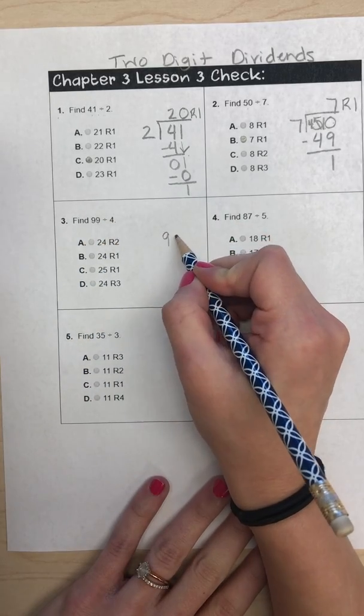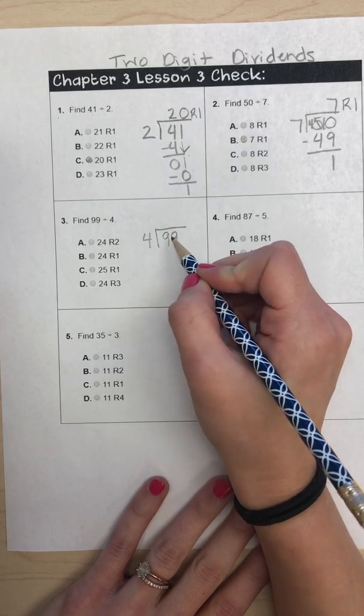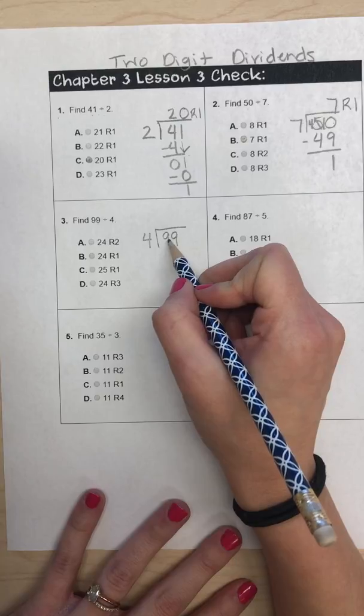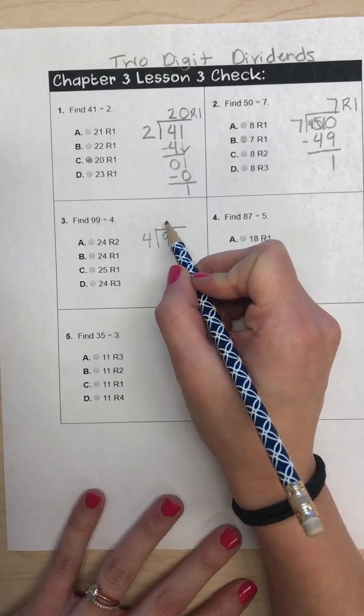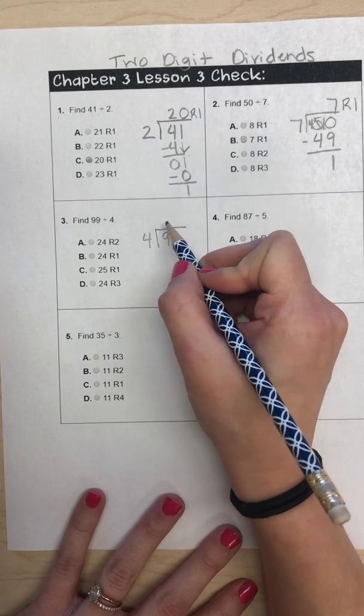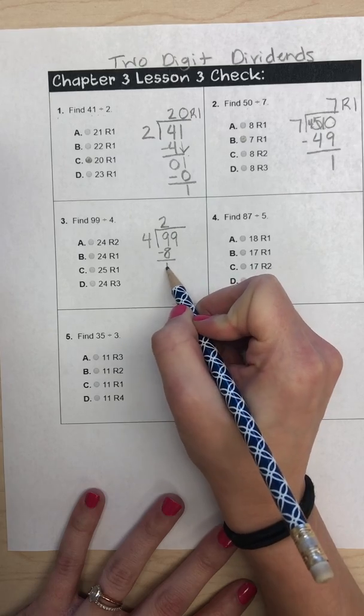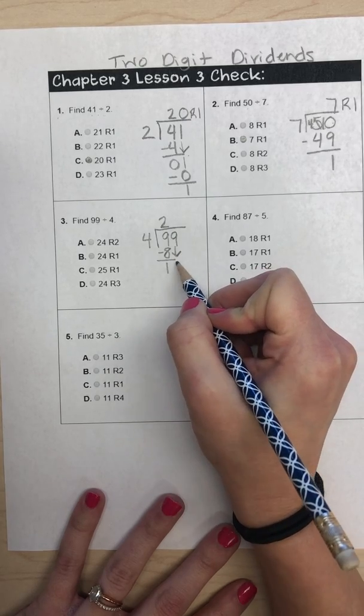So I'm going to set up my division problem, 99 divided by 4. So now I need to look, how many times can 4 go into 9? Well, I know that 4 times 1 is 4, and 4 times 2 is 8. Well, 4 times 2 is closest to 9. 4 times 2 is 8, so I'm going to subtract 8 from 9, and I get 1, and I need to bring down my 9.